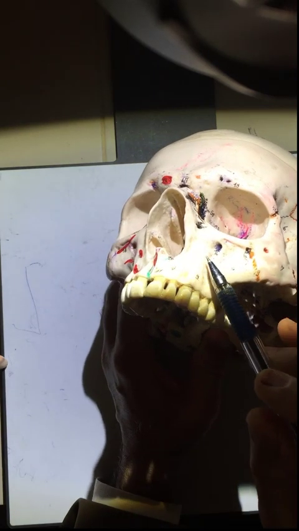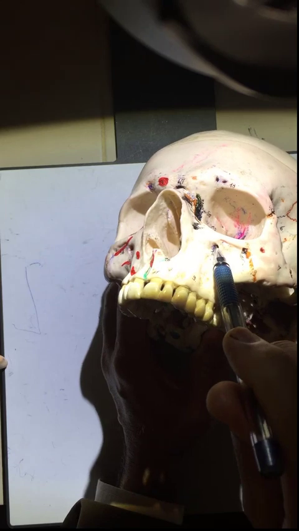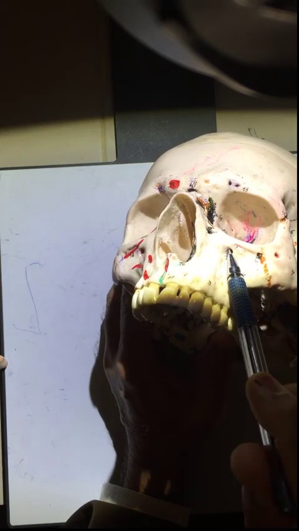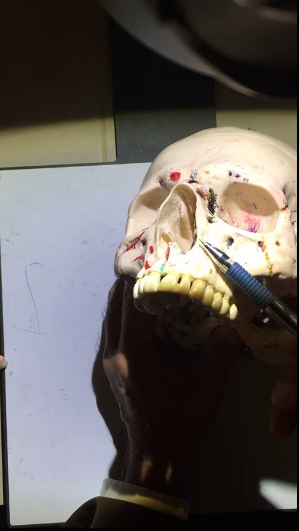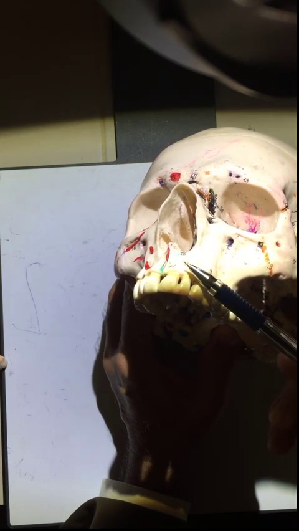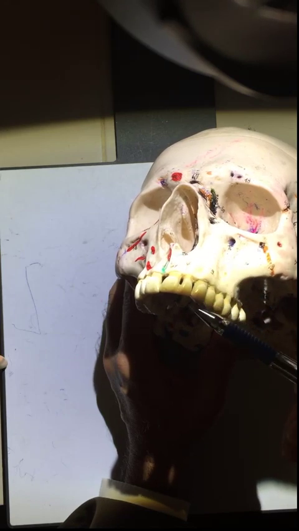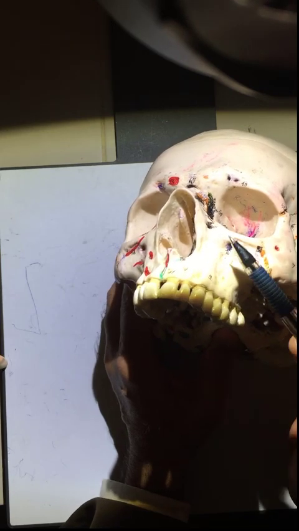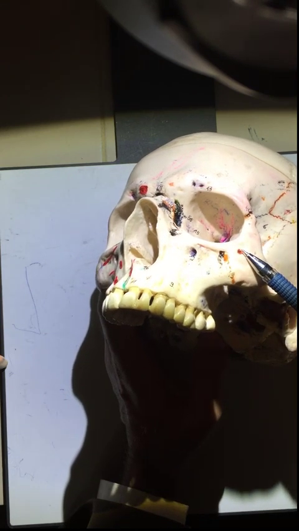This is maxilla. This is infra-orbital canal. This is maxillary bone which contains the maxillary sinus. And this is alveolar bone or alveolar process of maxillary bone which carries the teeth. This is zygomatic bone. This is zygomaticofacial foramen.